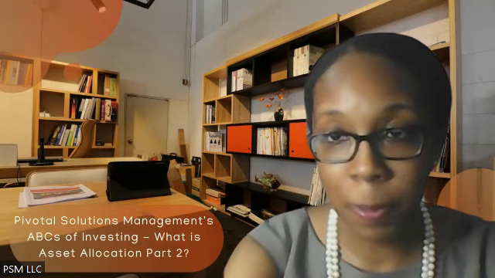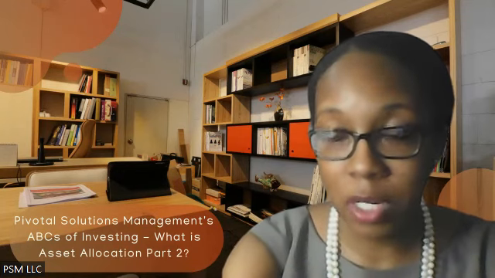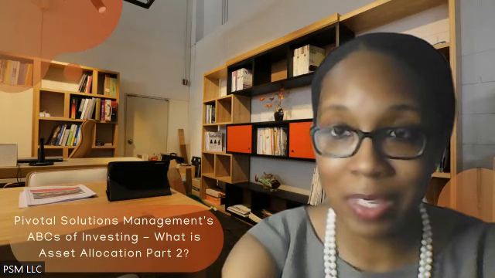Now, more people are living longer, and some people are considering the option of subtracting their age from the number 110 or 120. Now, whether you subtract from 100, 110, or 120, that is a personal preference. Now, if the rule of 100 doesn't work for you, I got you with gift number 2. With gift number 2, you may consider a target date fund.